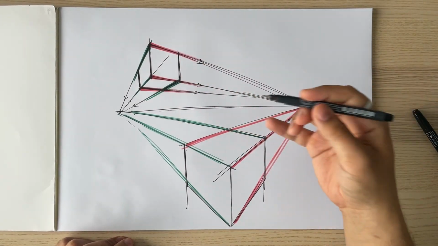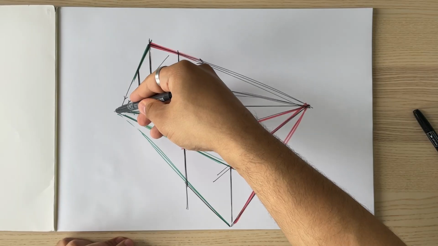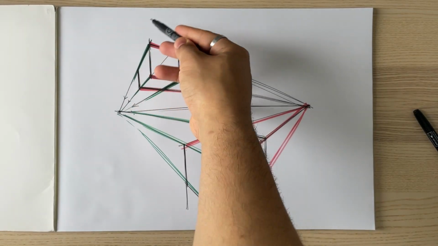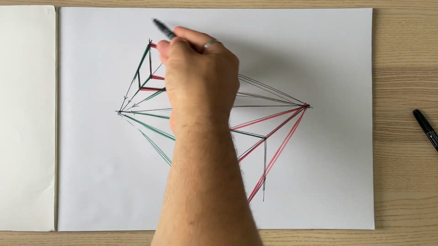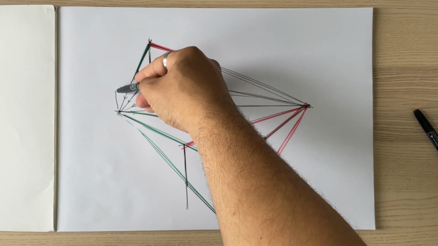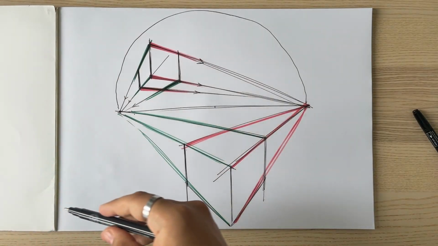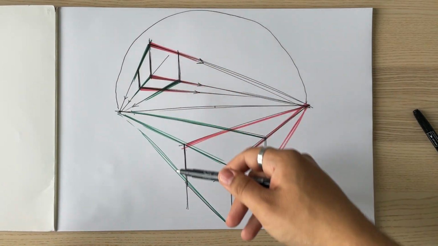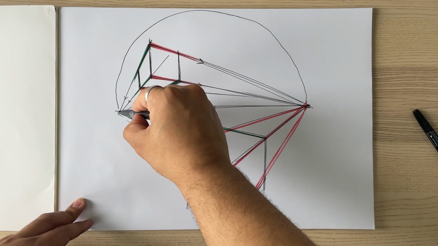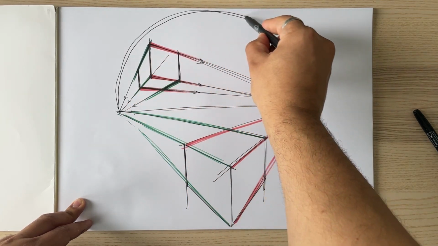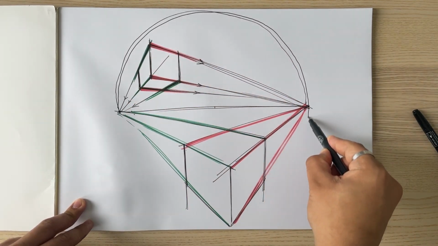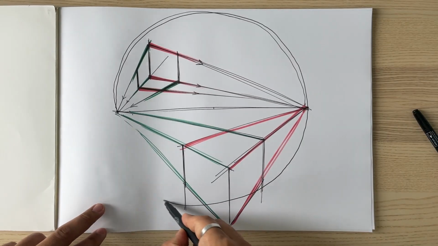You may have noticed that one of the corners in the cube at the bottom might look a bit weird. So why is this? To demonstrate, I'm going to be drawing an imaginary circle where the diameter is the length between the two vanishing points. And as long as you're inside this imaginary circle, usually your sketches will look correct in perspective.